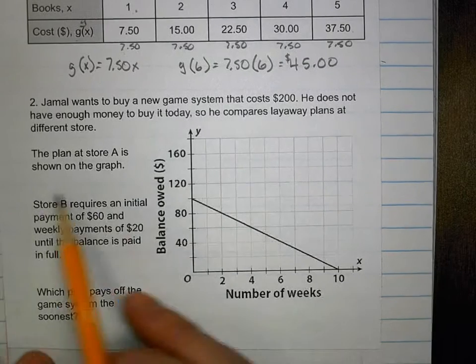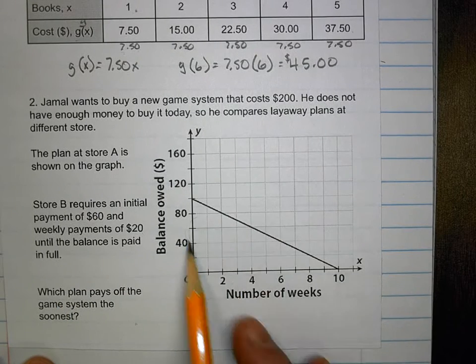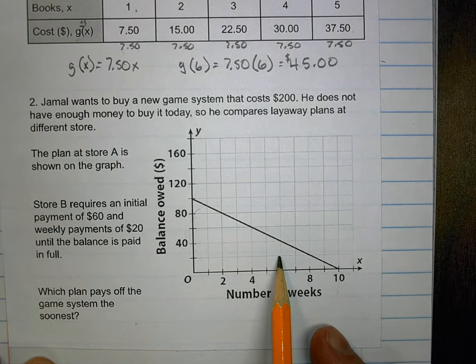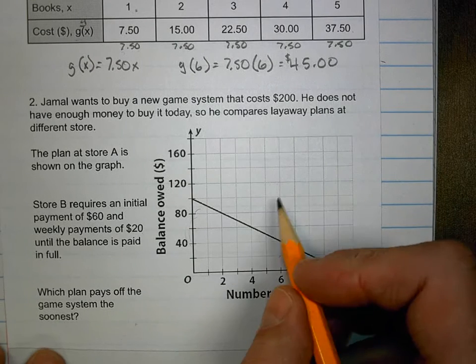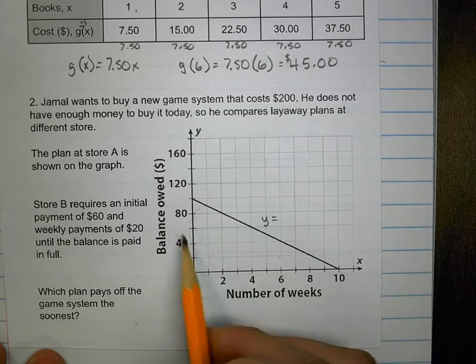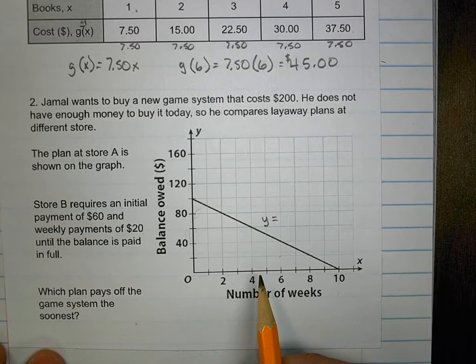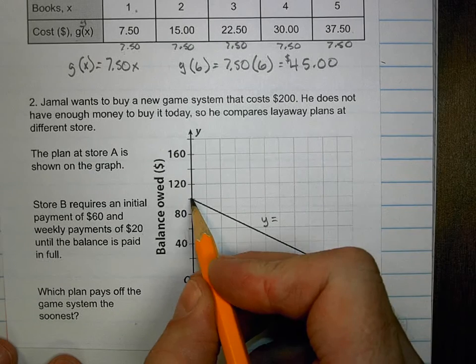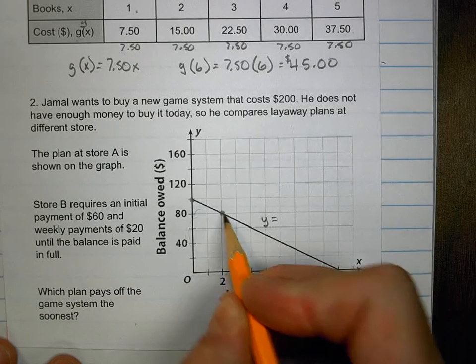So the first store is A. Well, let's do the equation for this one. What's the equation for this line? Well, I know it's going to be y equals, right? What's the slope? Find two lattice points where they're exact marks, and this is a pretty good one, and this is a pretty good one, isn't it?